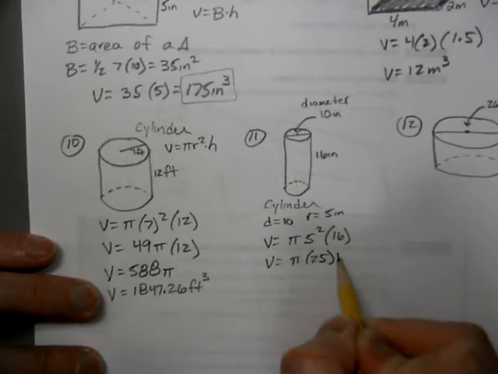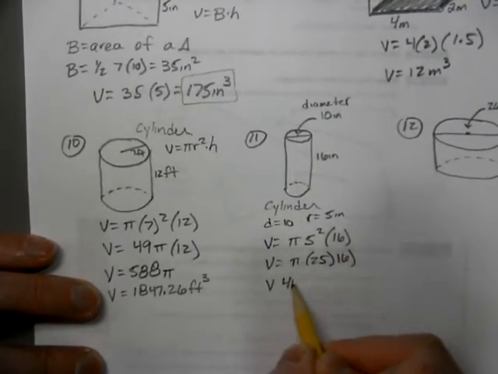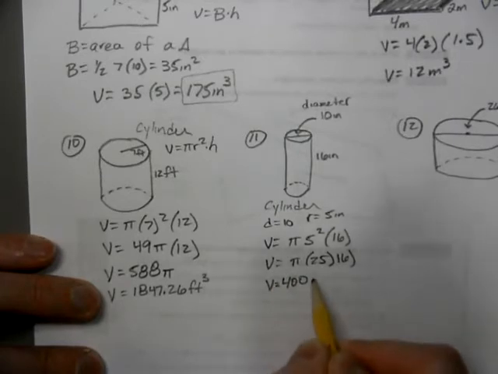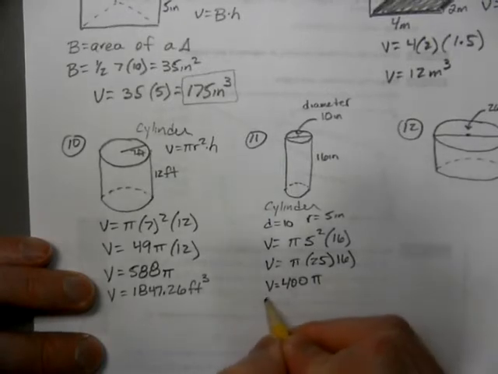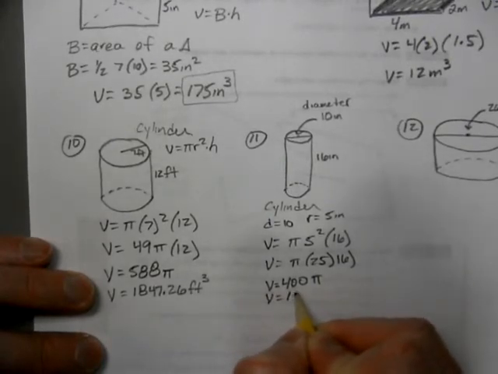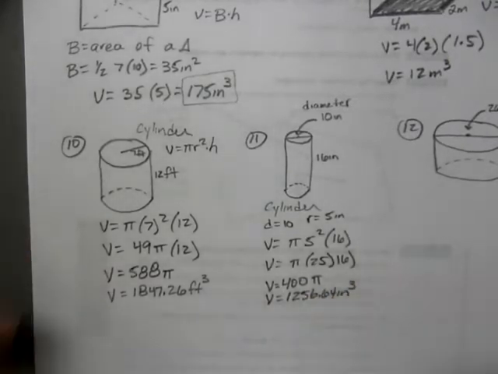So 25 times 16, 16 quarters, would be 400. So 400 times pi gives us 1,256.64 inches cubed.